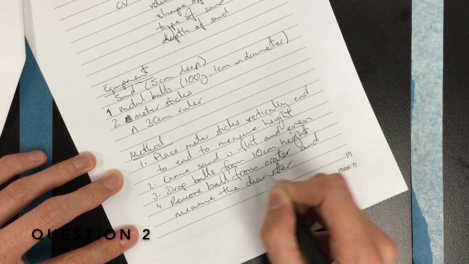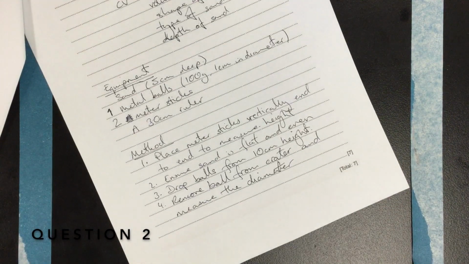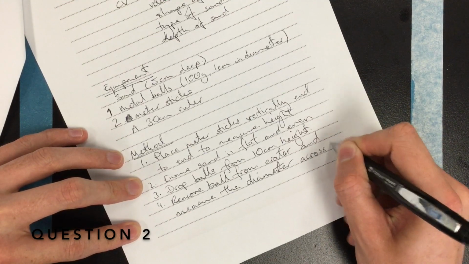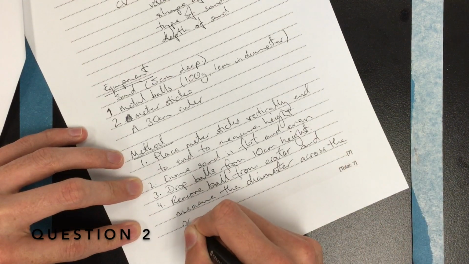Now, you don't have to have said this, but I'm now thinking, well, is the diameter going to be the same in every direction? So let's say you're going to measure the diameter from the narrowest point, across the narrowest point.